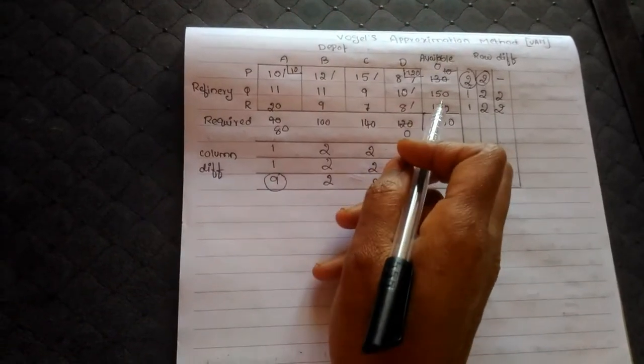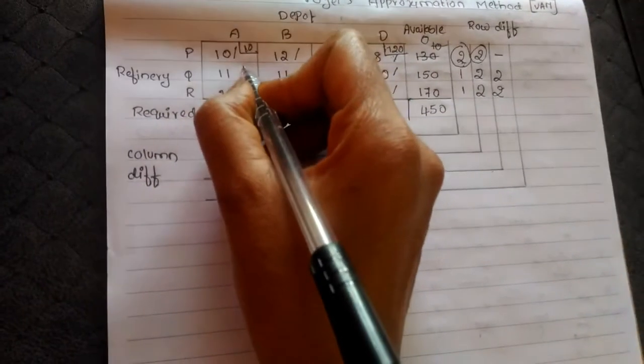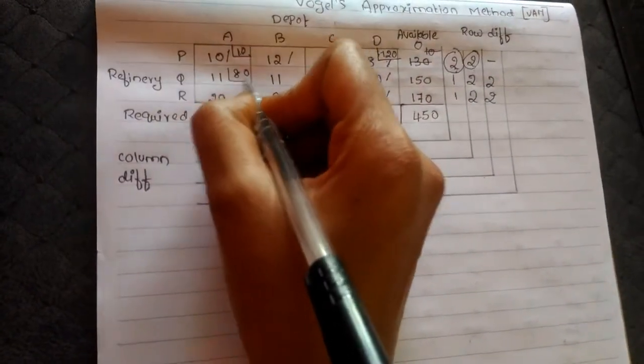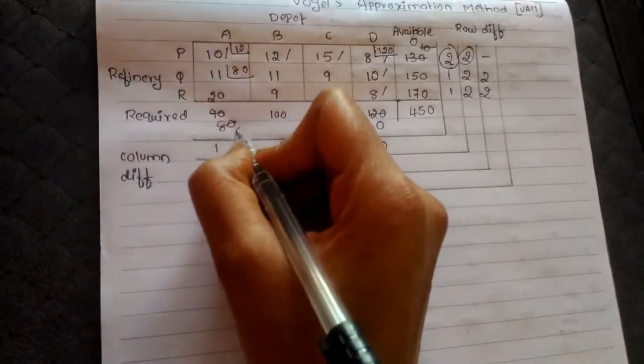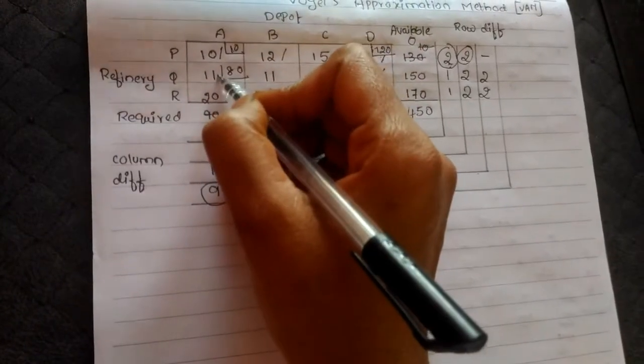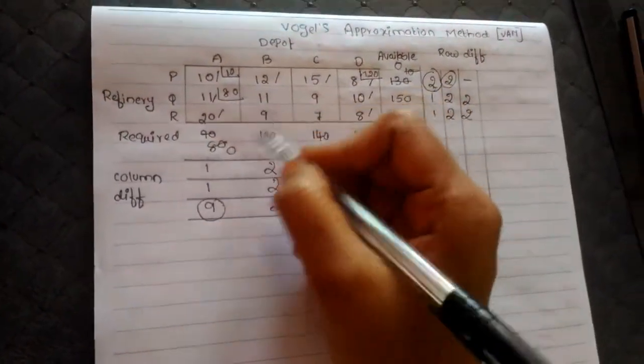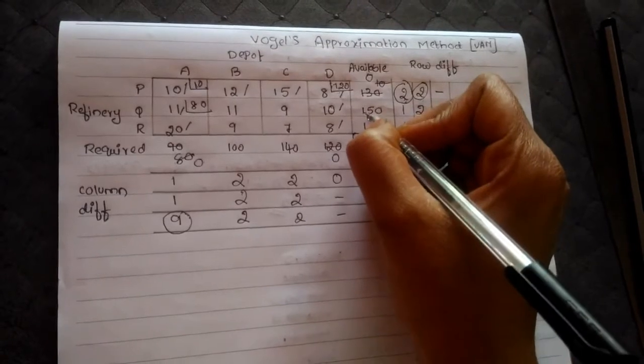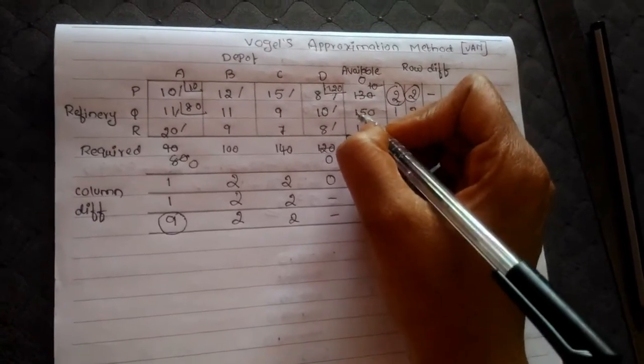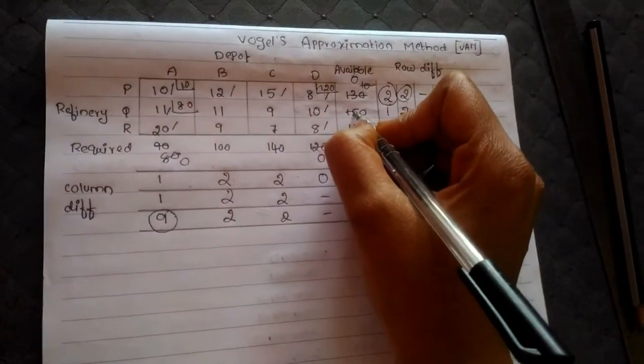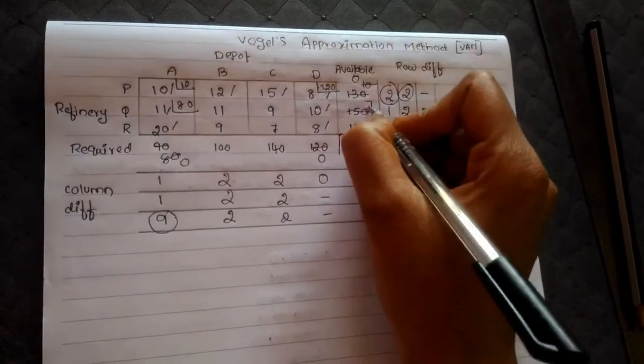What is the demand here? 80. And what is the supply available for row 2? 150. What will I do? I will meet the demand successfully, and the demand will be closing out. Since the demand has been met, this whole column will be striked out. And after subtracting 80 out of 150, I am left with 70.